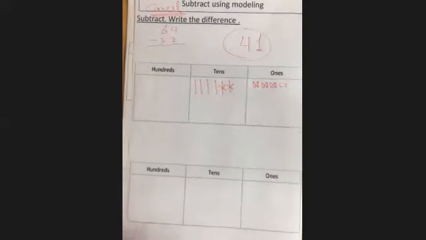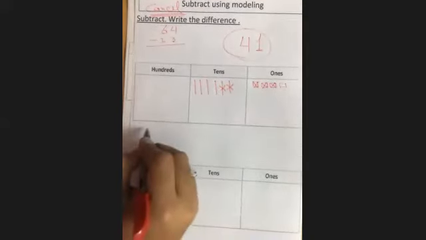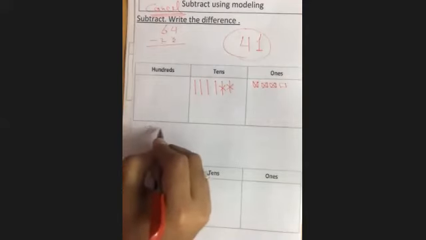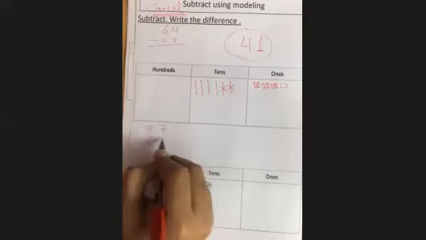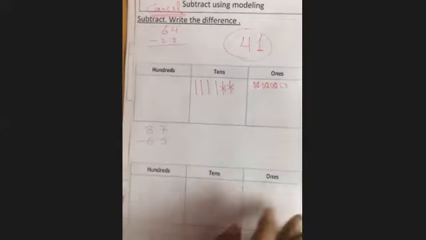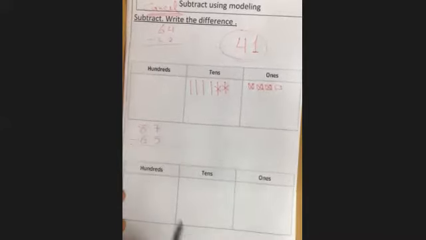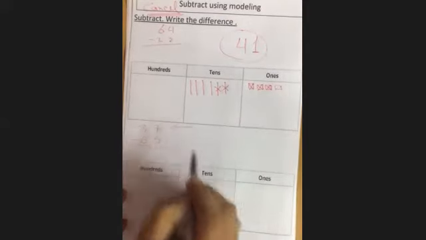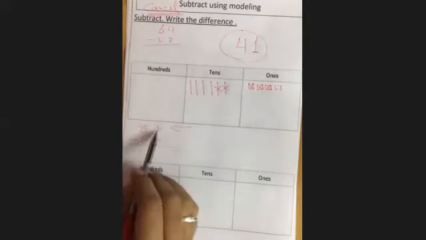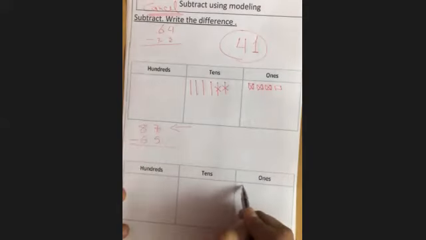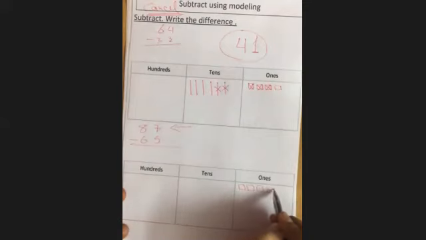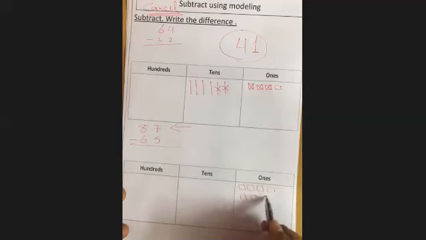Okay, another exercise. If we have 87 minus 65. Step 1, we will represent the greatest number. 7 in ones and 8 in tens. 7 in ones, we will represent it like that. 1, 2, 3, 4, 5, 6, 7.